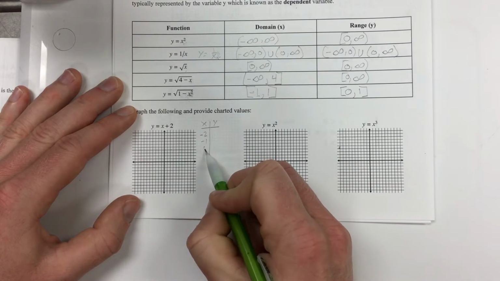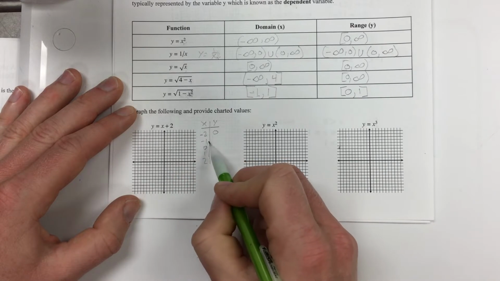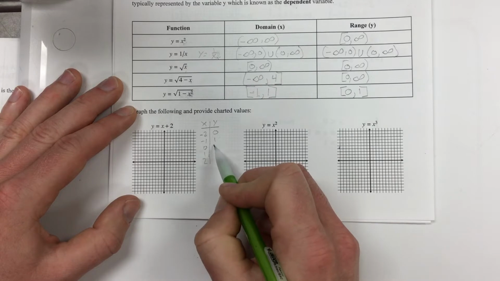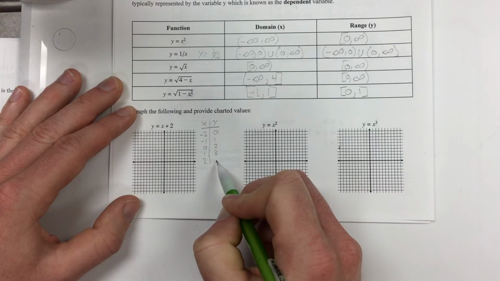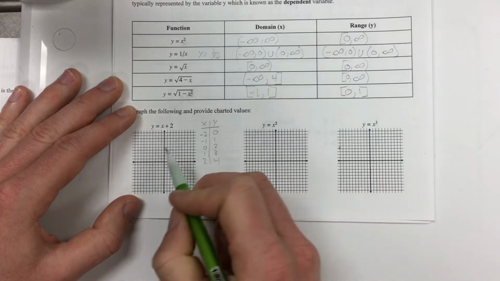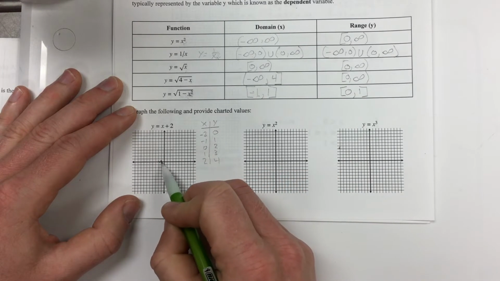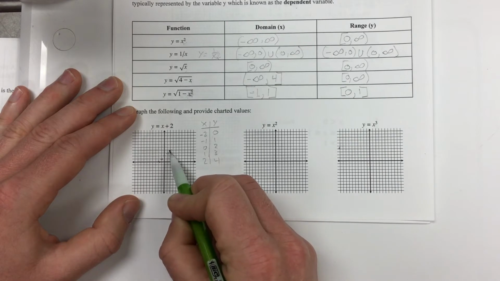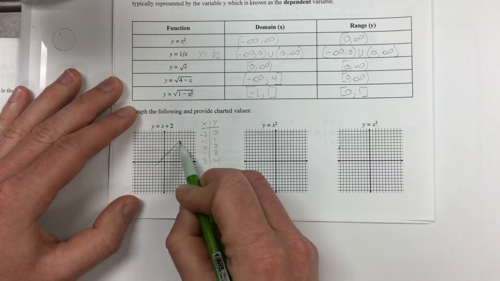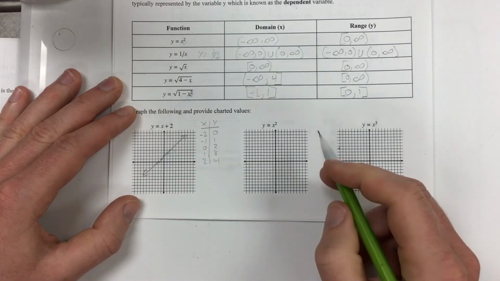-2, -1, 0, 1, 2 in here. -2 goes in. -2 plus 2 is 0. -1 plus 2 is 1. 0 plus 2 is 2. 1 plus 2 is 3. 2 plus 2 is 4. Then I'm going to go ahead and mark all these. -2, 0. -1, 1. And you can see 0, 2, then here, and we get a straight line that goes right here. So this is a linear function.